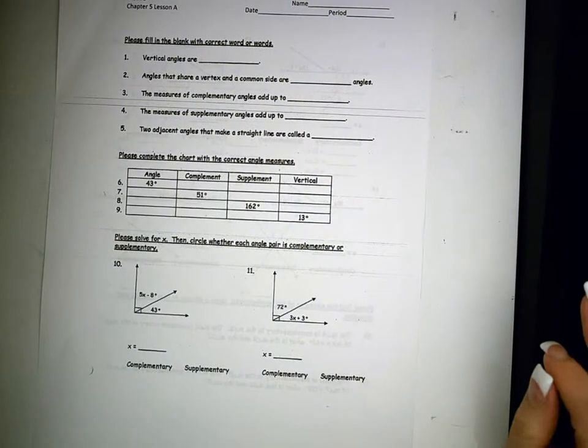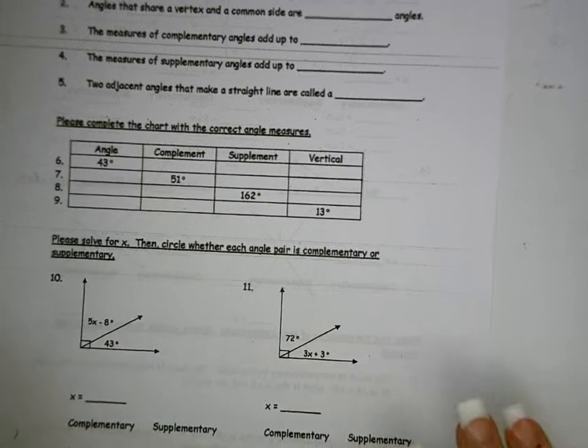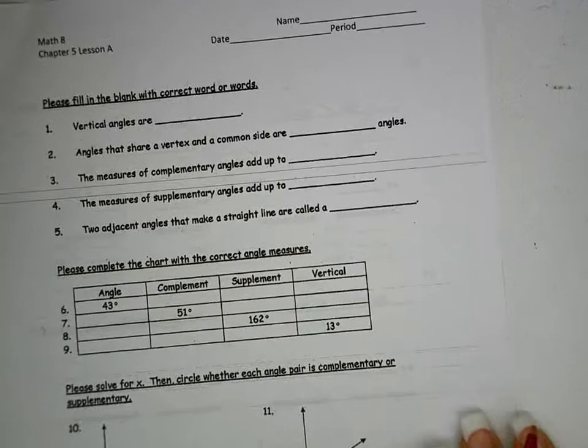First thing we need to go over are a couple of definitions. Okay, let me zoom this in for you.